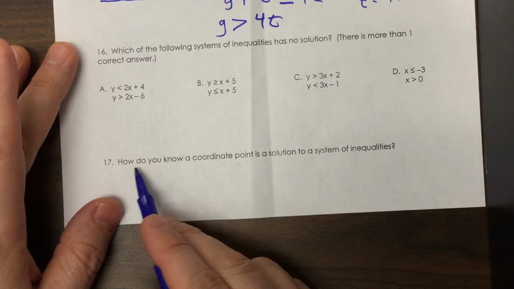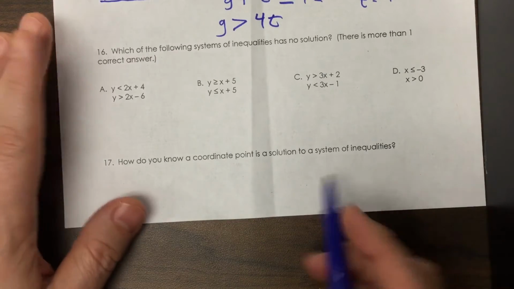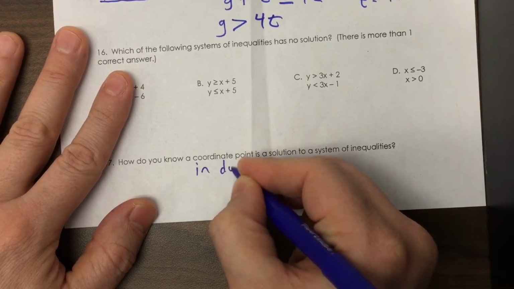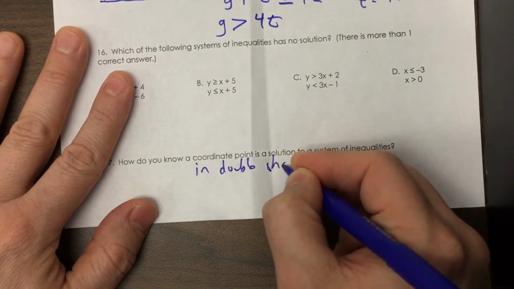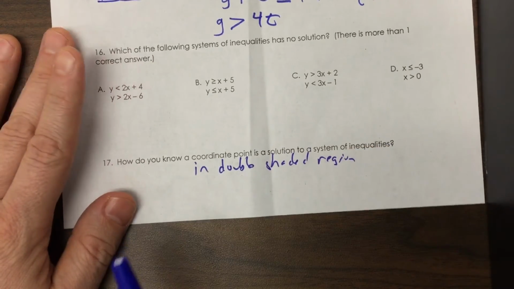Number 17, how do you know a coordinate point is a solution to a system of equations? It must be in the double shaded region for it to be a solution. Okay?